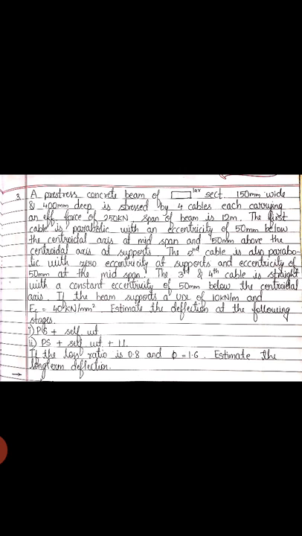If the beam supports a UDL of 10 kN per meter and the modulus of elasticity of concrete, that is Ec, is equal to 40 kN per mm square, estimate the deflection at the following stages. First case, prestress plus self-weight. Second case, prestress plus self-weight plus live load. Third case, if the loss ratio is 0.8 and creep coefficient phi is equal to 1.6, estimate long-term deflection.